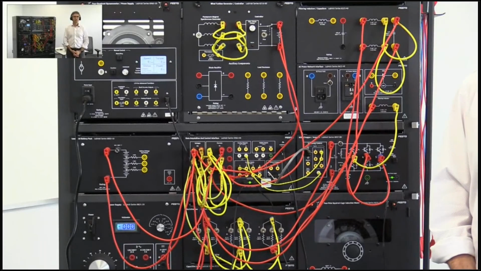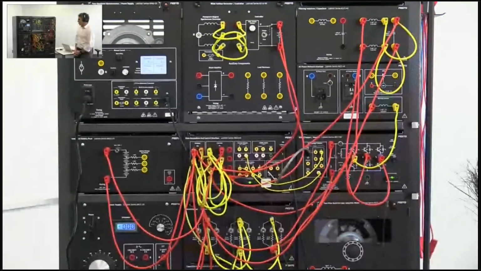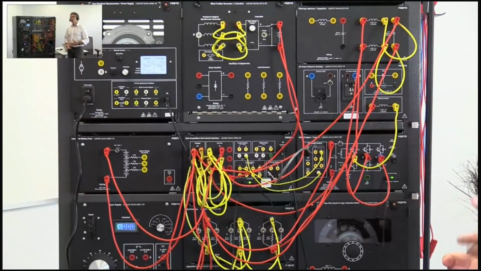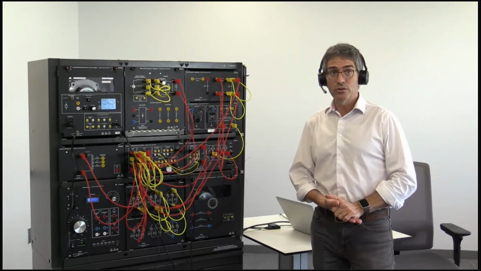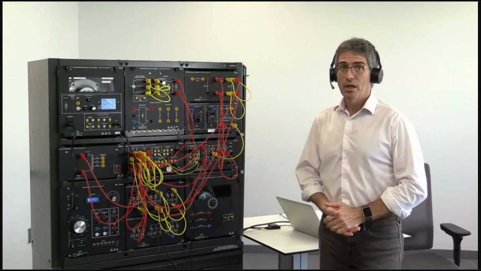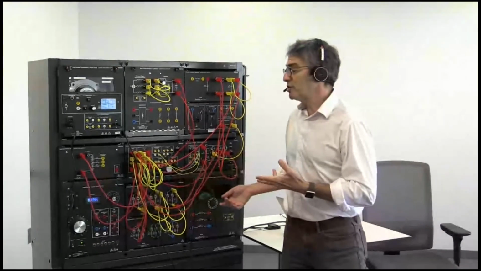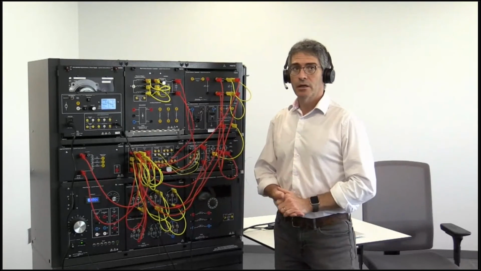Okay, perfect. So globally, that's what I wanted to show to you today. Of course, we could go much deeper. If you look at the exercise that I have provided to you, there are many more steps that I have skipped, like, for example, testing the protection circuits implemented in our system.